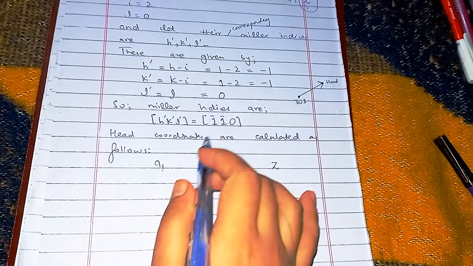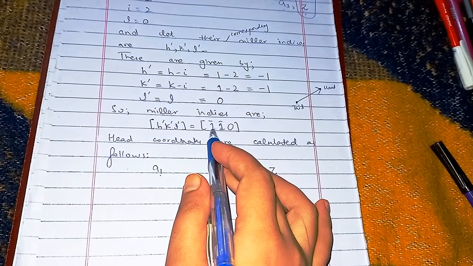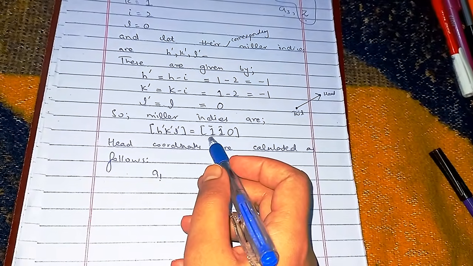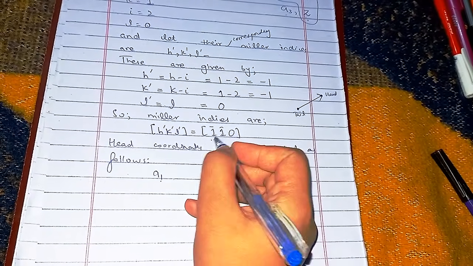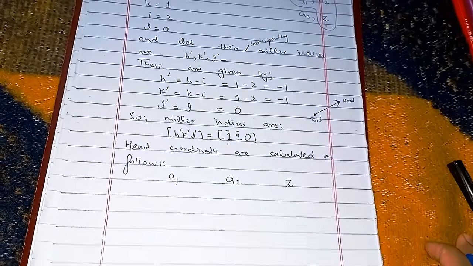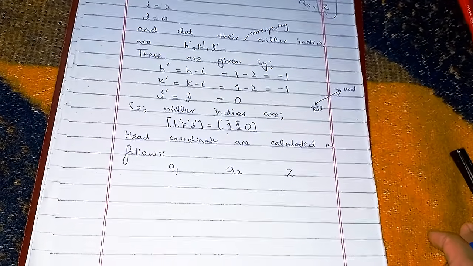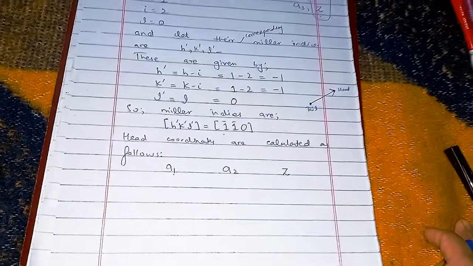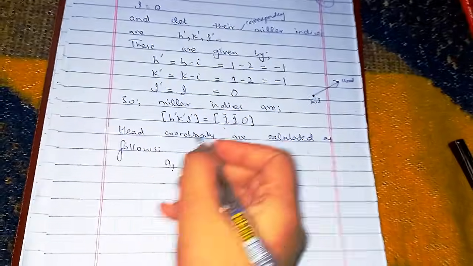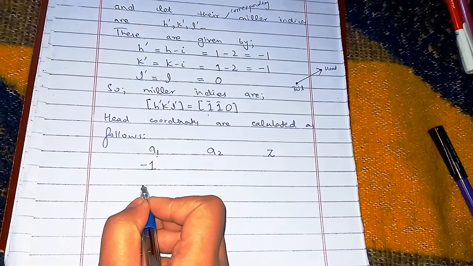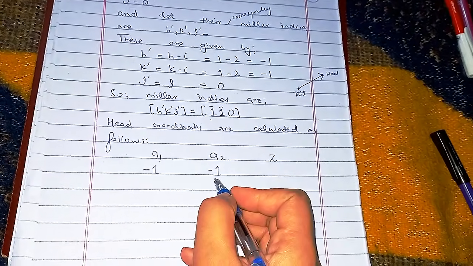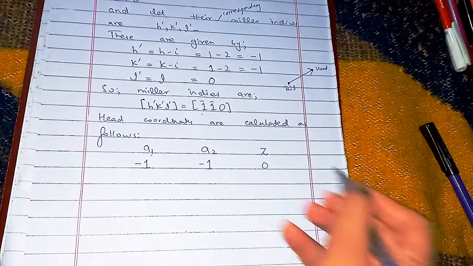So what you have to do is, you take the LCM of the Miller indices which are non-zero, obviously 0 is not taken in the LCM process, and divide it with all of the indices, and the numbers you get are the coordinates. Since it's 1 here, dividing by 1 doesn't make any difference. That is why we'll be taking -1 as the coordinate for the A1 axis. 1 bar means -1. And 0 for the Z.